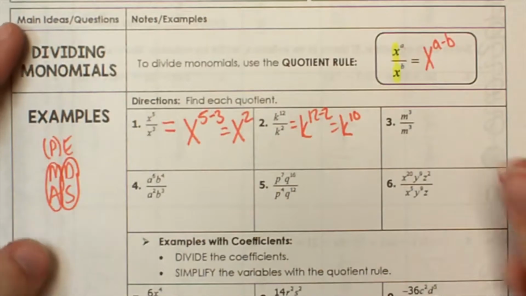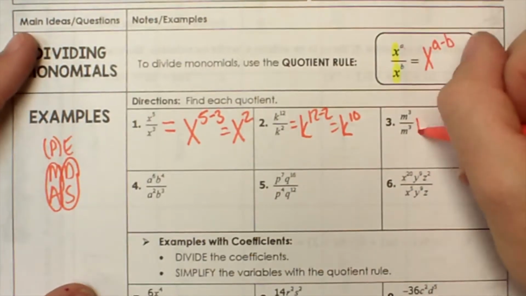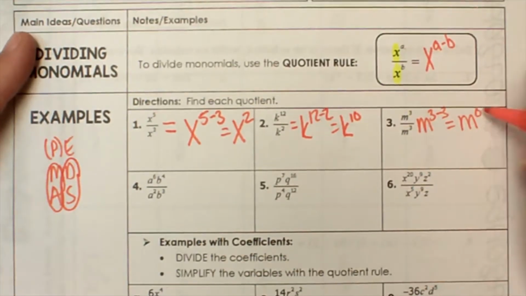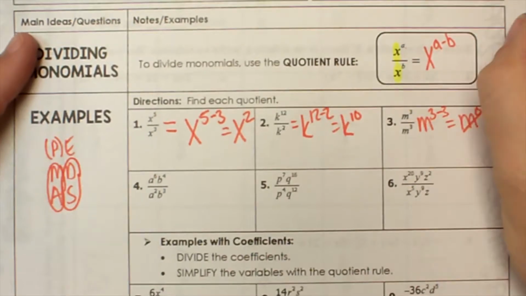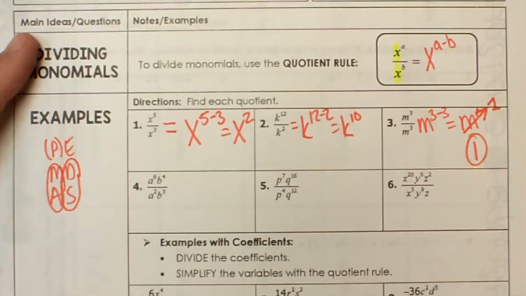So looking at number 3. m to the 3 over m to the 3, it's going to be m to the 3 minus 3. You get m to the 0. Well, remember, if it's a 0 exponent, it goes to 1, so your answer is actually 1.